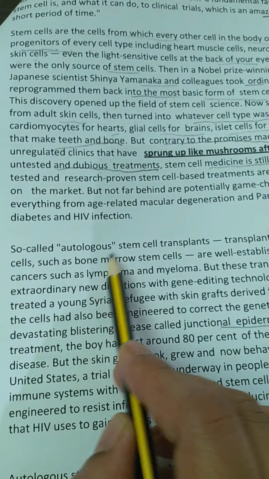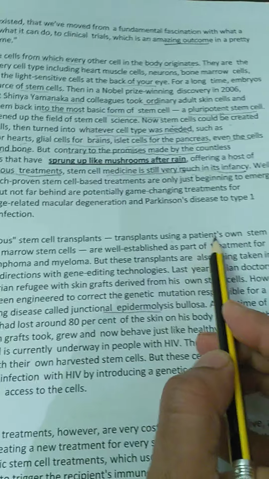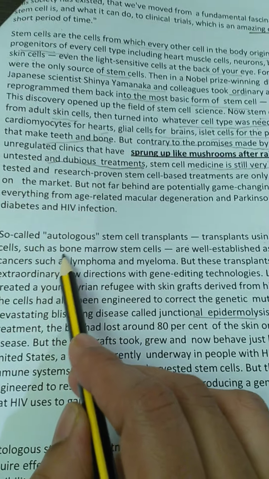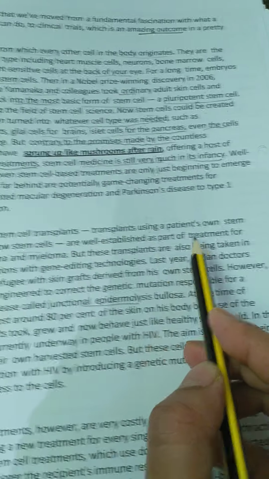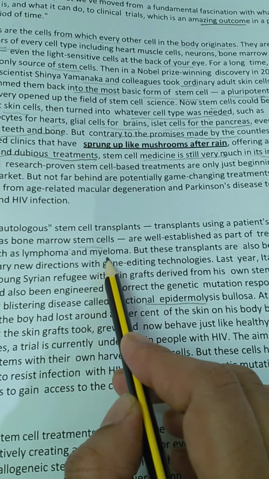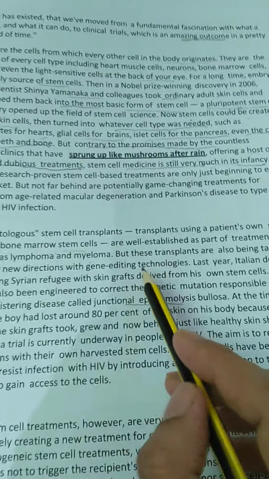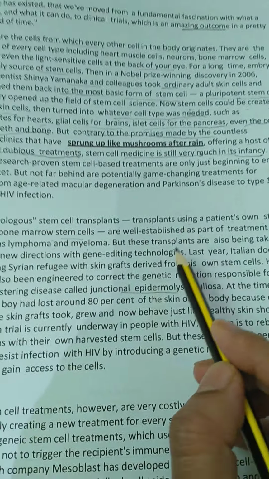So-called autologous stem cell transplants using a patient's own stem cells, that is called autologous, such as bone marrow stem cells, are well established as part of treatment for cancers such as lymphoma and myeloma. See, we are doing the bone marrow transplantation, no? That is the one they are telling. They are taking the patient's own stem cells.